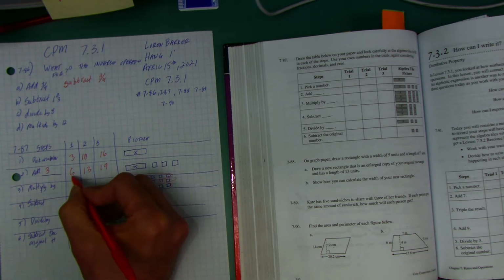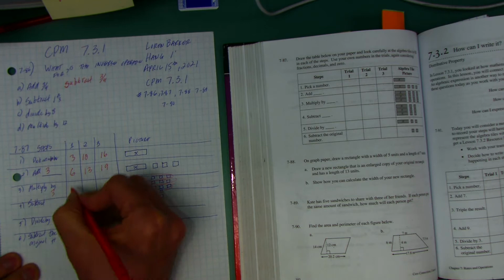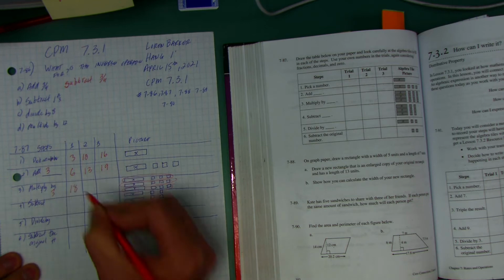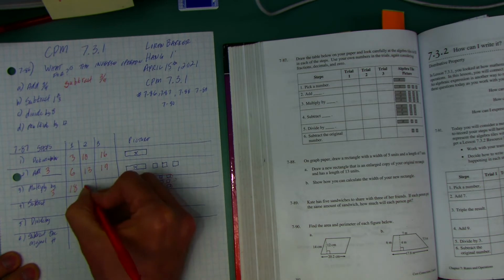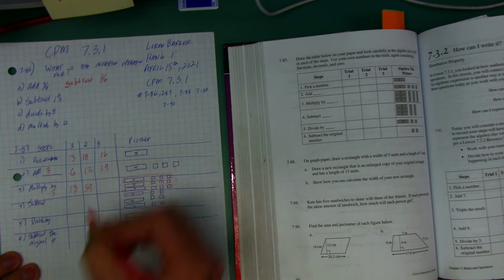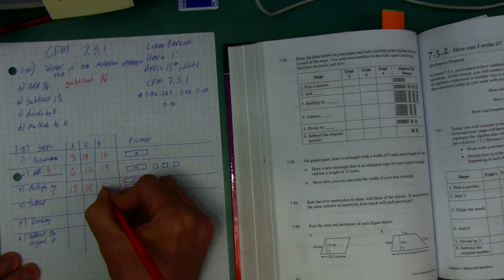So if this is 6, I'm going to multiply by 3. 3 times 6 is 18. 3 times 13, 39. 3 times 19, 57.